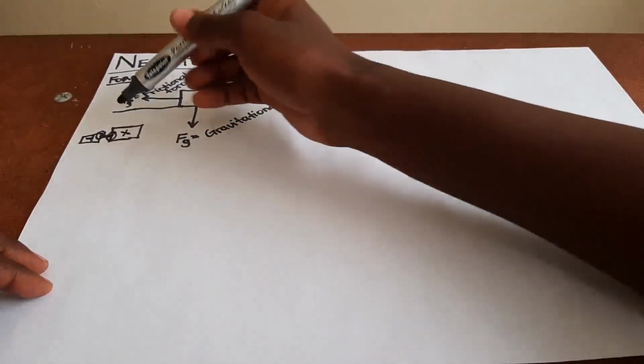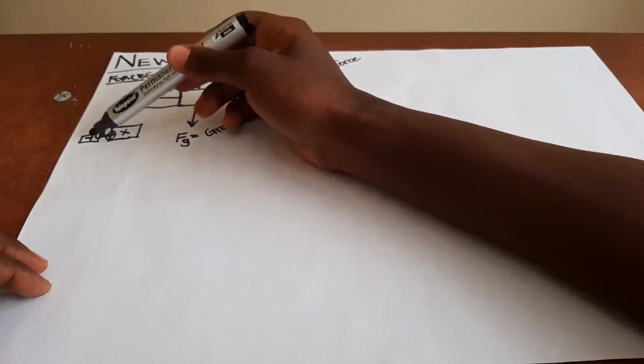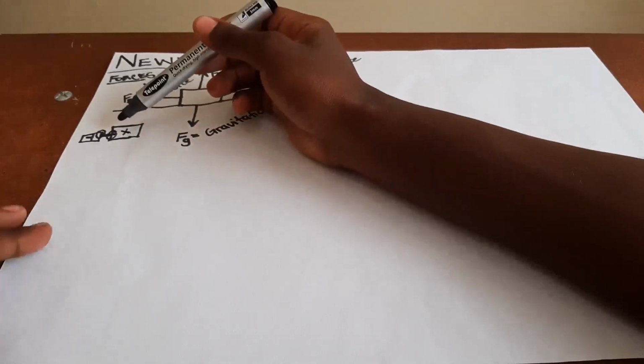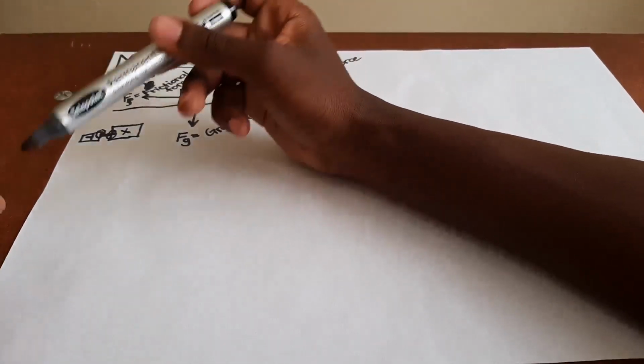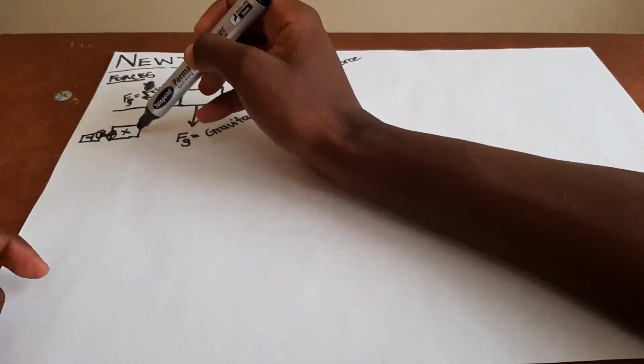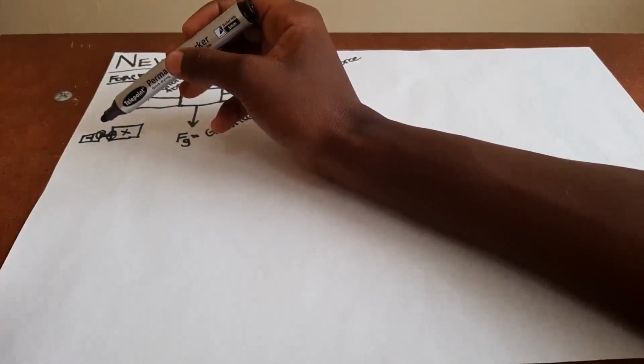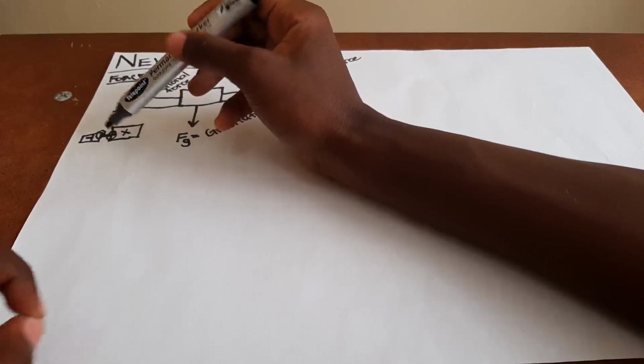So there's a force acting on X and Y, meaning that X is pulling Y. And if X is applying this force, simultaneously Y is also applying a force, but we're going to discuss that mostly in Newton's third law.